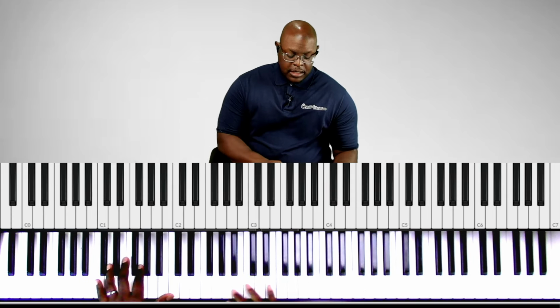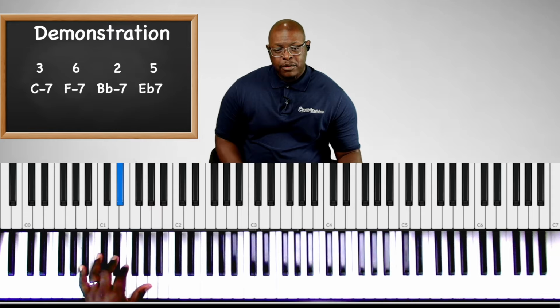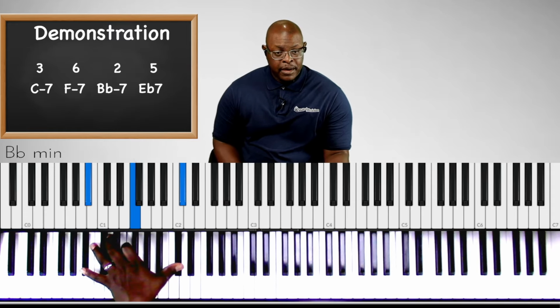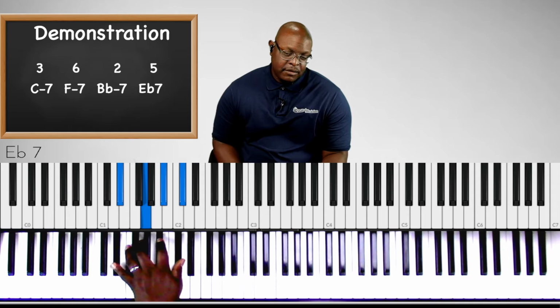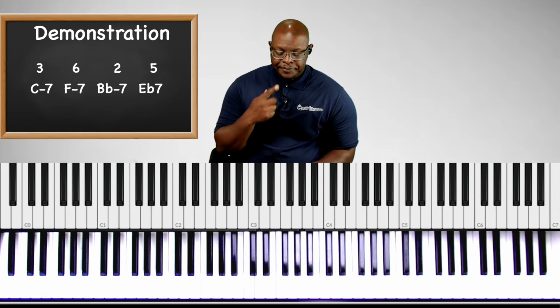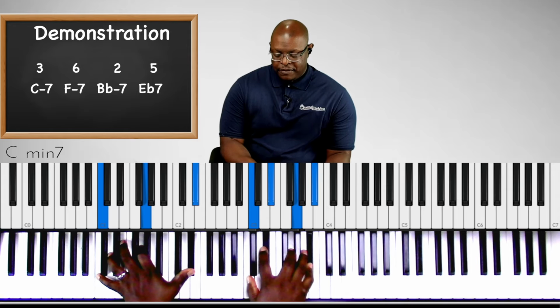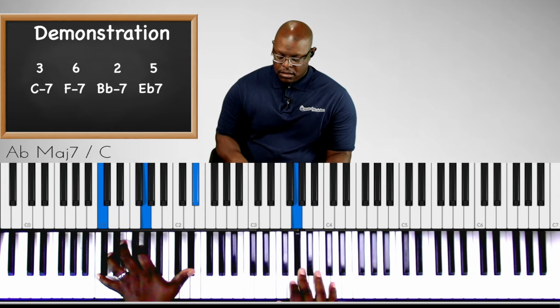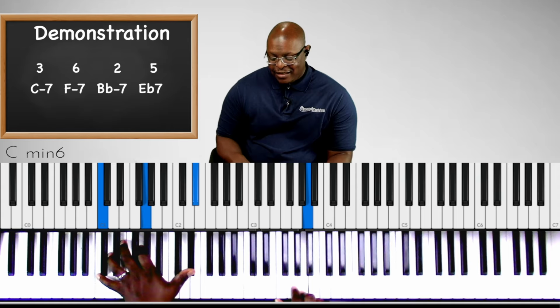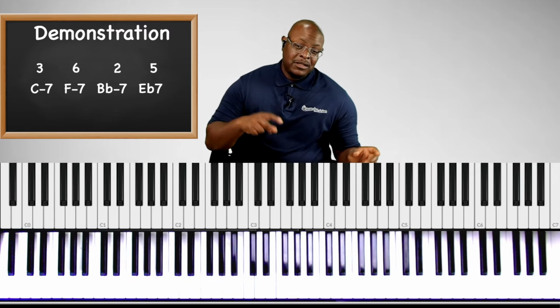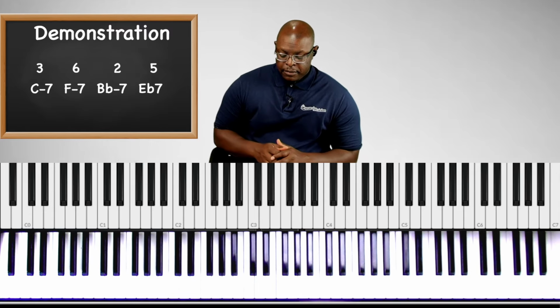Let's do a progression. Let's do like a 3, 6, 2, 5 progression in the key of A flat. So C minor, F minor, B flat minor, and then E flat 7. We'll do that, and then loop that. So in this C minor, if I look at the scale, there's no A, there's no D. Those are out of the key. So when I play C minor, I'm going to reference those Dorian chords that we mentioned earlier and make those work. So let's get started. Let's do a quick demonstration.